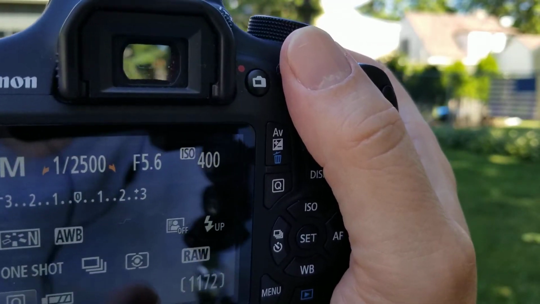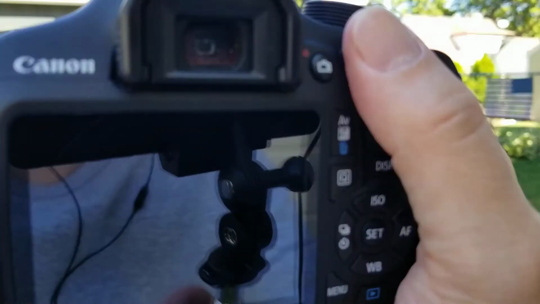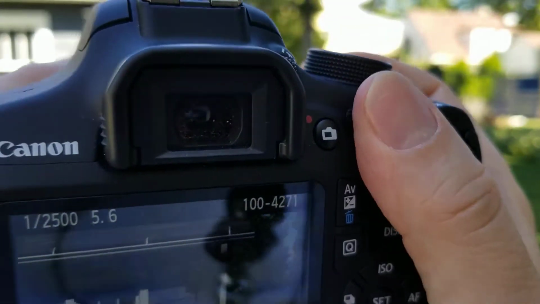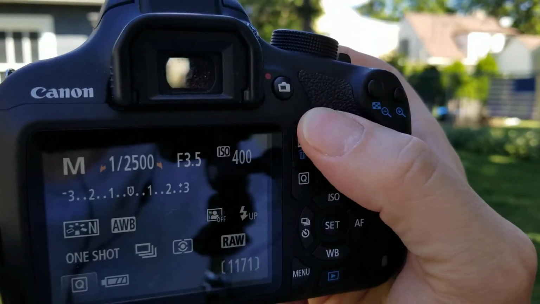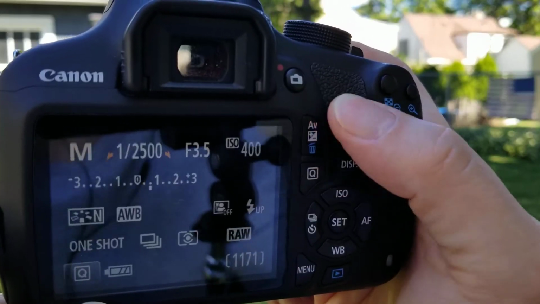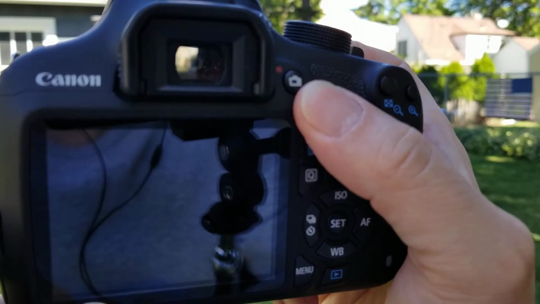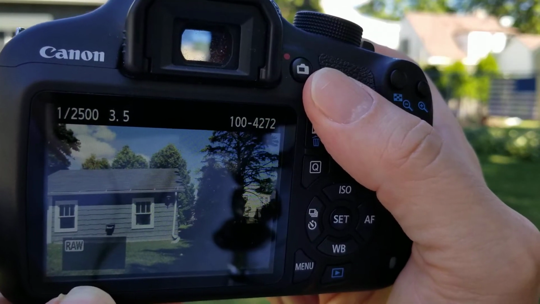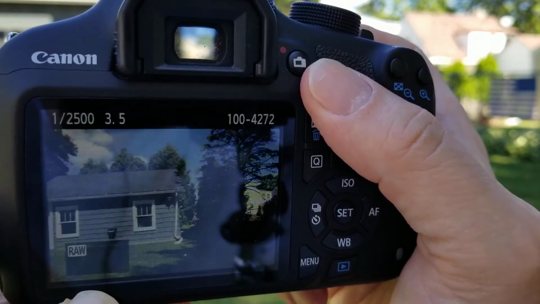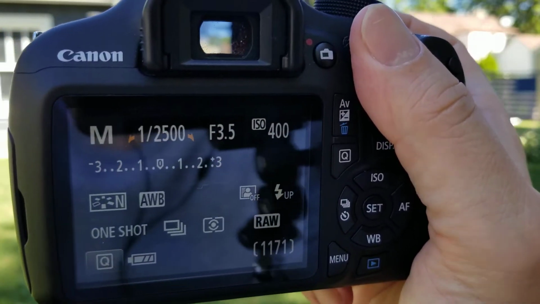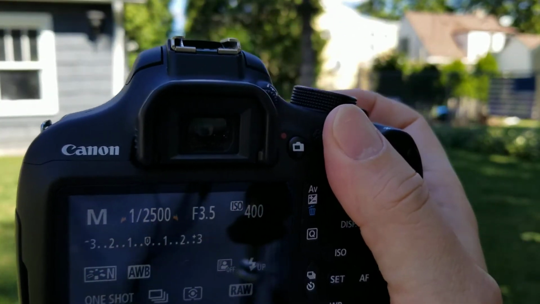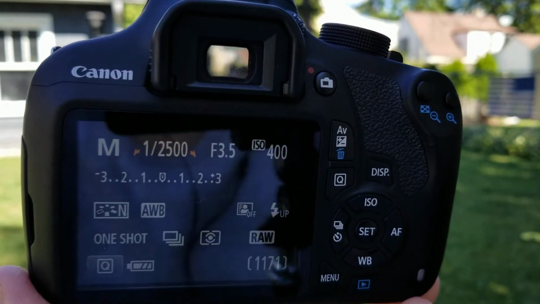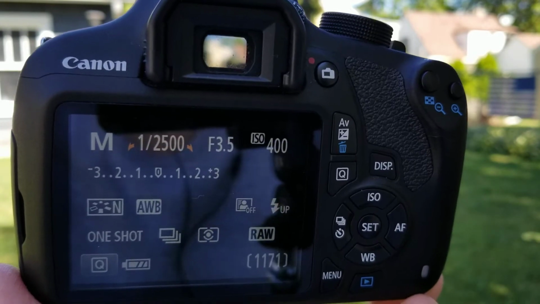Now, let me try sort of like this. Let's try that. I'm gonna zoom out, get a little wider field of view here. Now, you can see that that looks pretty good. That is 1/2500th of a second at f3.5 at 400.